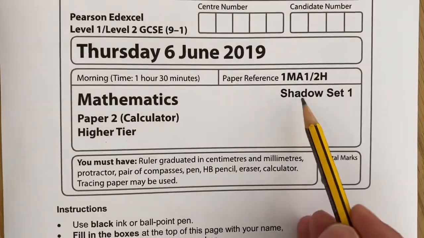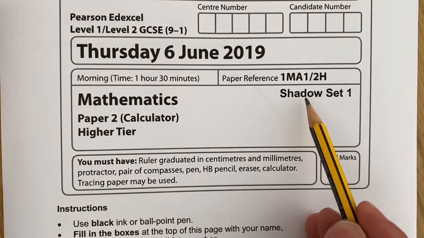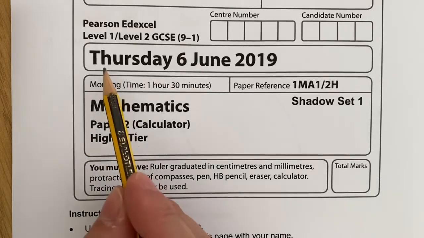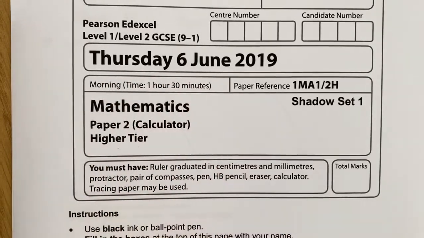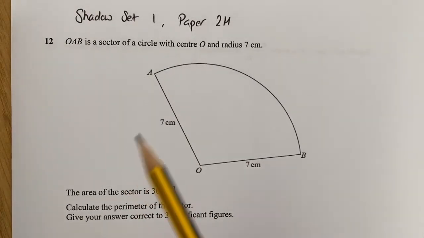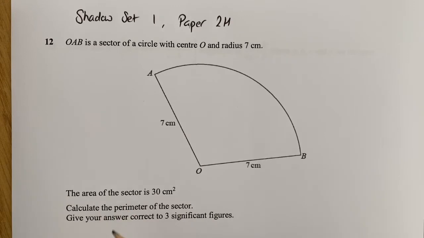This is GCSE Papers Shadow Set 1, higher tier Paper 2. It's the one with Thursday 6th of June 2019 written on the front. Okay, this time I'm going to take a look at question 12. This one is all about area of a sector and the perimeter of a sector.